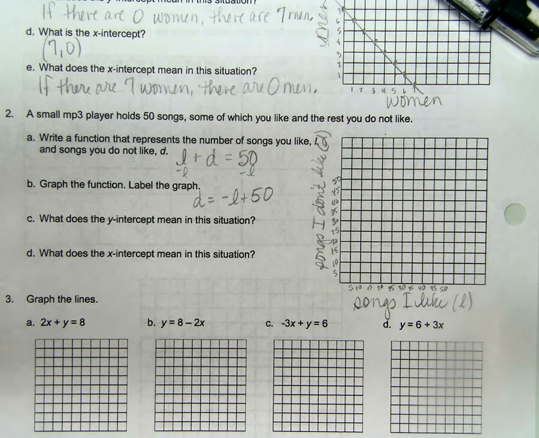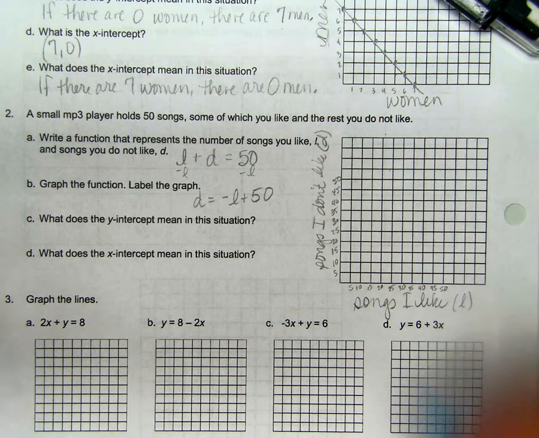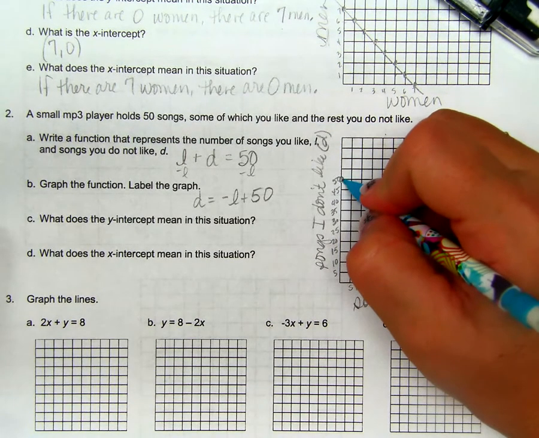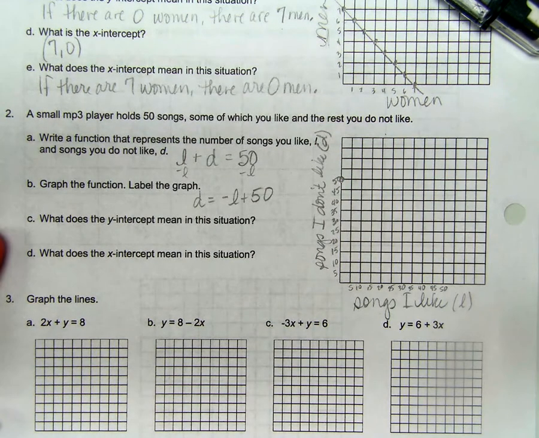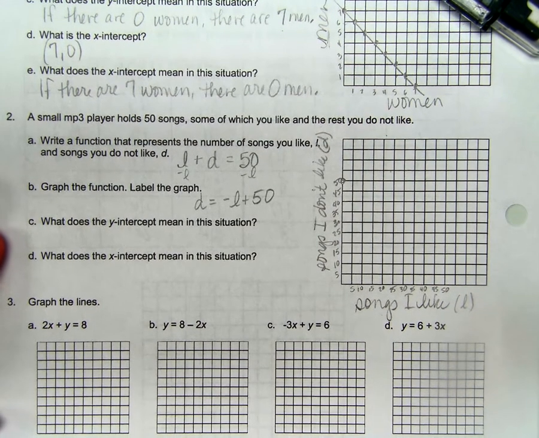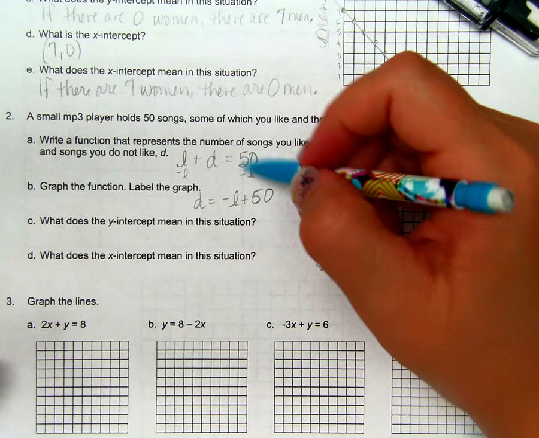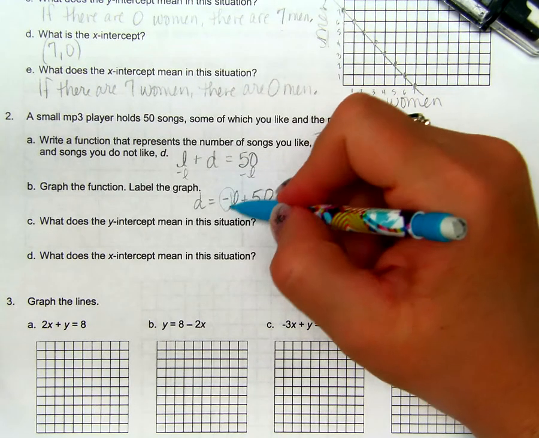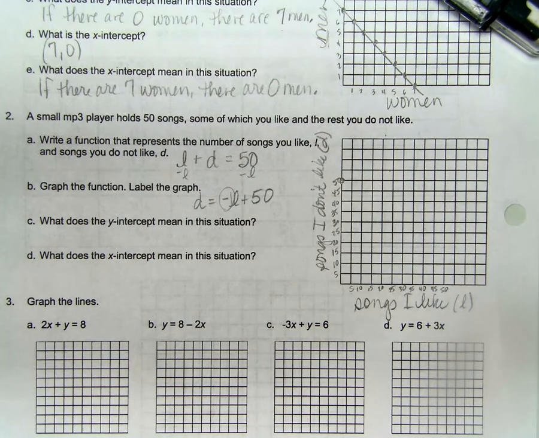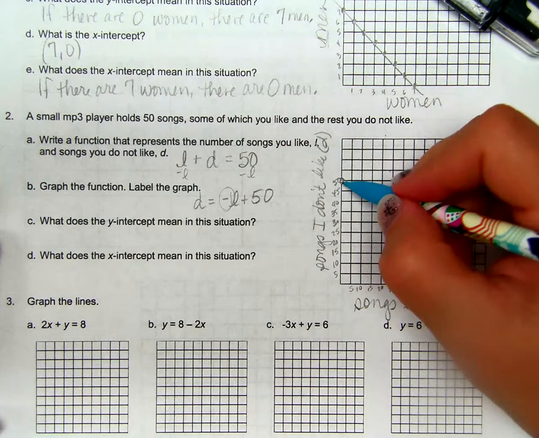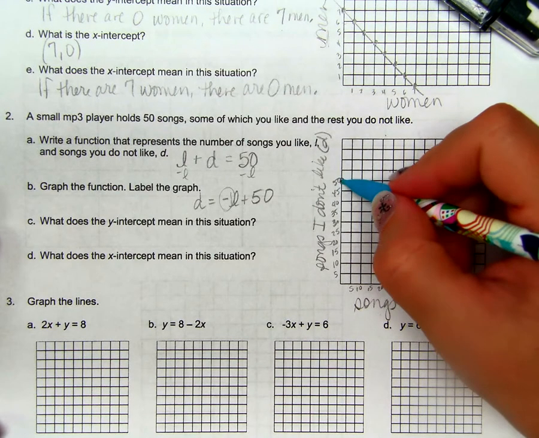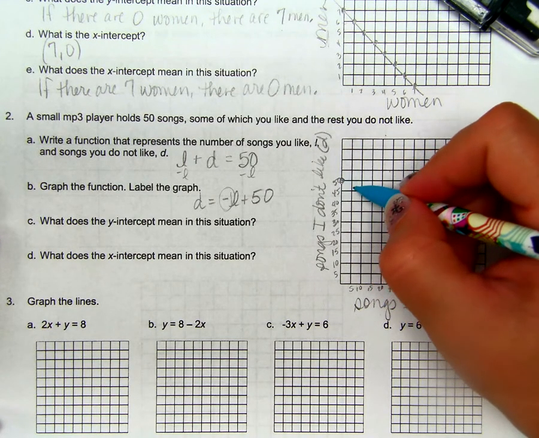So we said our starting point is where? 50? And what's our slope? What's our change? -1. How do I know that? It's my multiplier of my other variable, right? Okay. So, but I scaled it by 5s, right? So can I go down 5 and right 5?